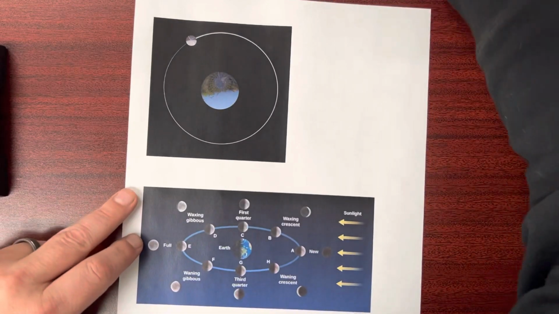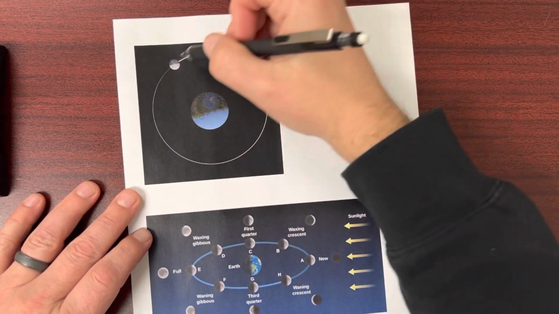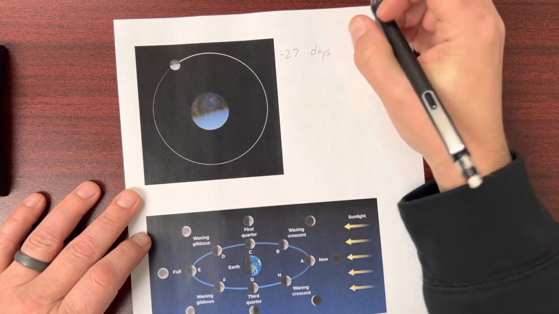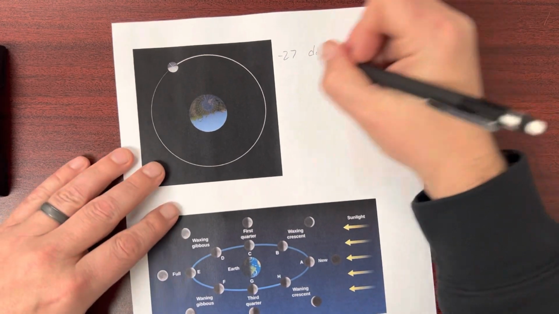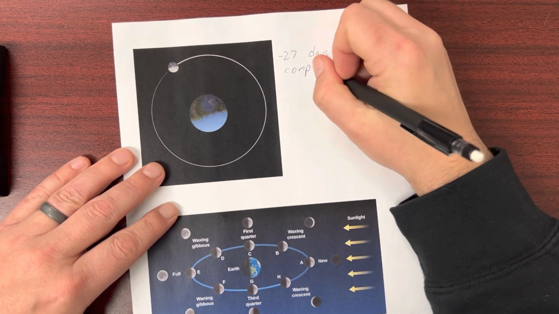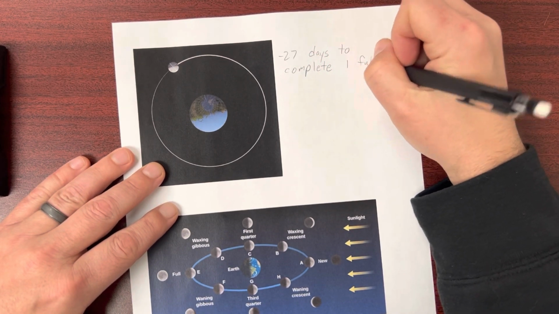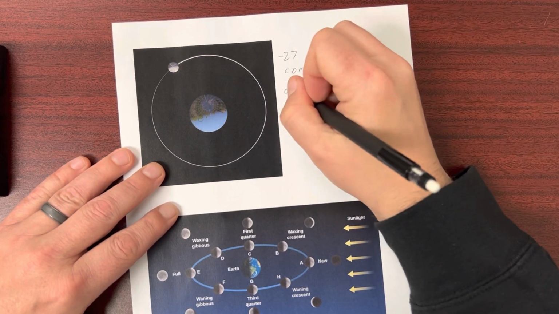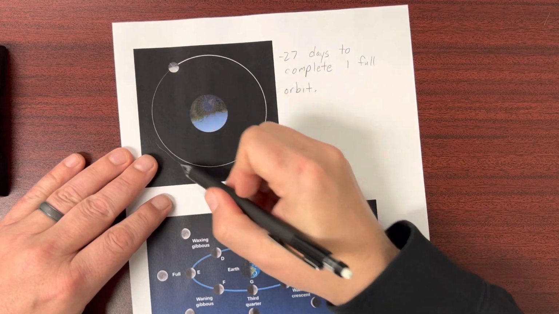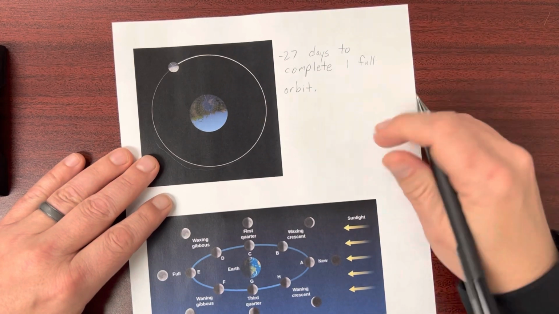All right, last thing, let's look at the moon. The moon, to make one orbit around the Earth, takes 27 days. It's a little confusing because it looks like the moon only takes 1 day to go around the Earth. But remember, that's because the Earth is spinning, not because the moon is going around the Earth once a day. So 27 days to go from one part in its orbit to the same spot, one full orbit, 27 days.